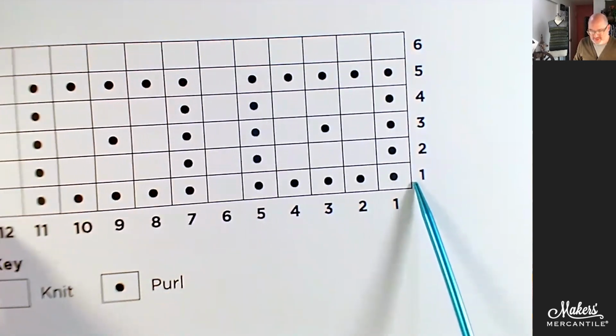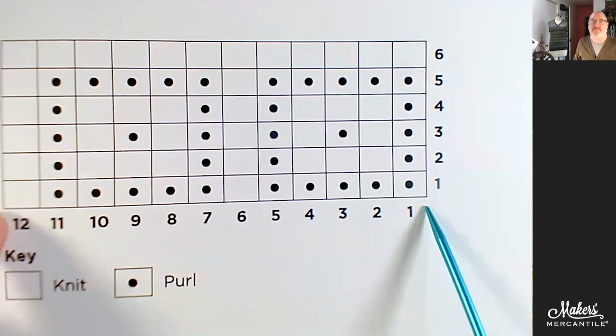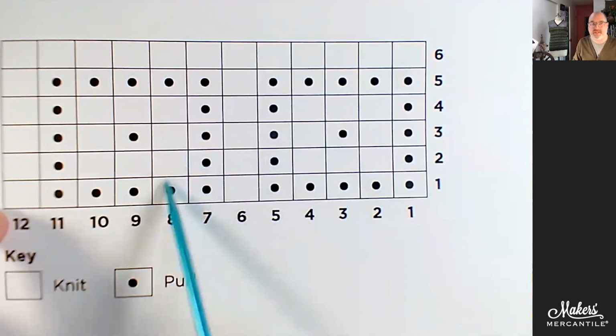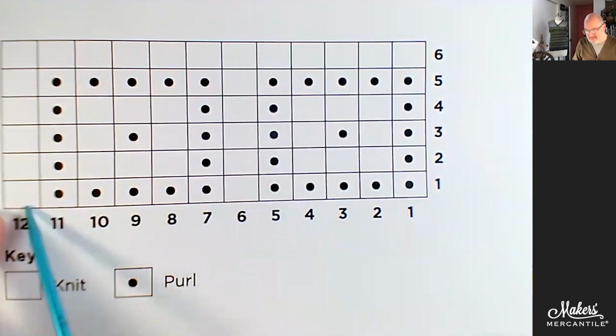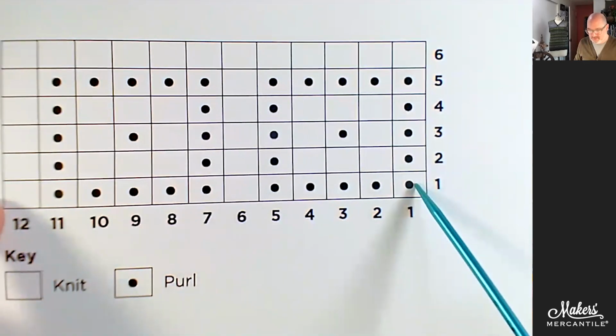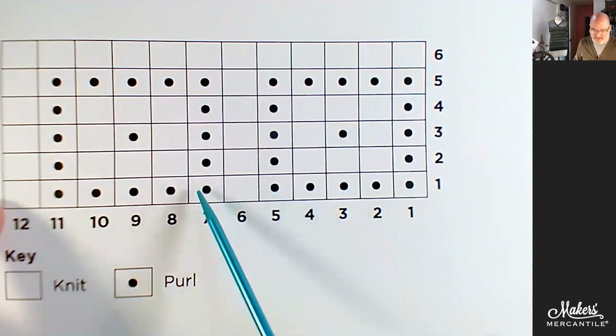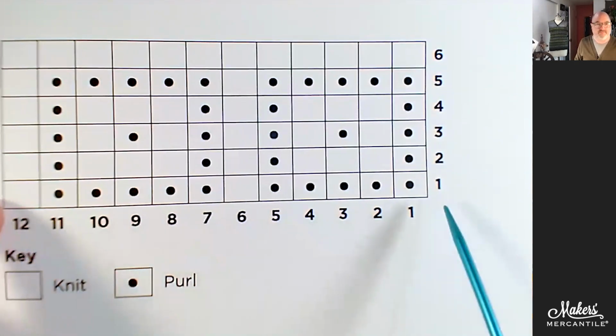So this is a 12 stitch repeat, and let's say we've cast on 48 stitches to work in the round. Whatever the pattern is, you'll always work from right to left on charts that are in the round. So you purl all these stitches, knit 1, purl 5, knit 1, and you repeat that 4 times.